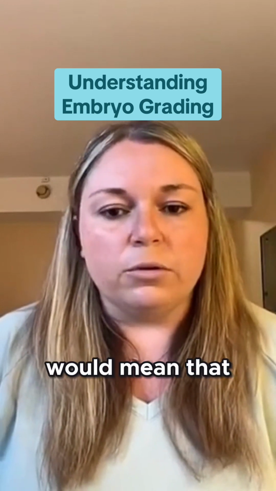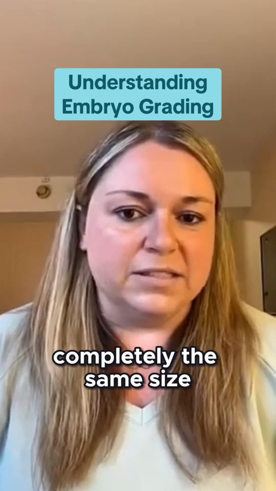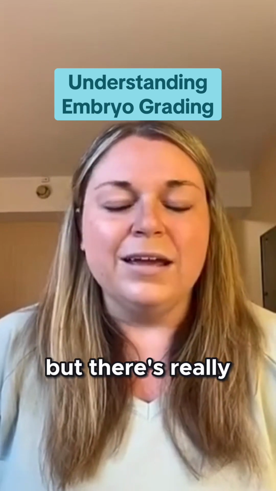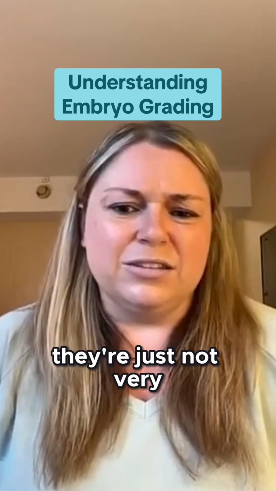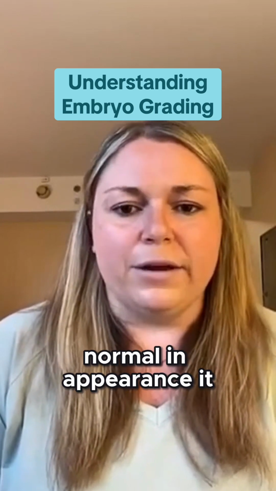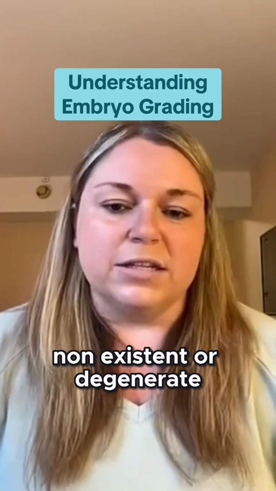A B grade would mean that the cells are there. There might be a couple of gaps. Maybe they're not all completely the same size. That would be a B grade. If there's really not a lot of cells, or there's a lot of gaps, or the cells are just not very normal in appearance, it would probably be a C grade. And then, of course, a D would be non-existent or degenerate.